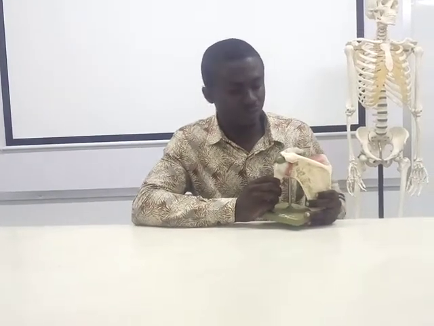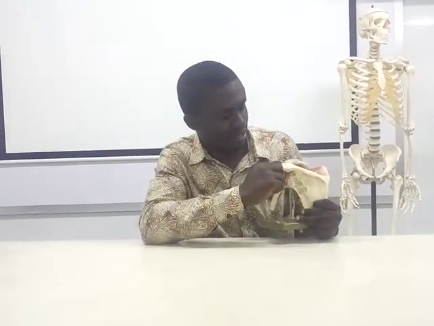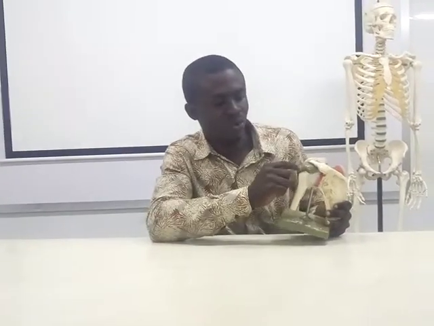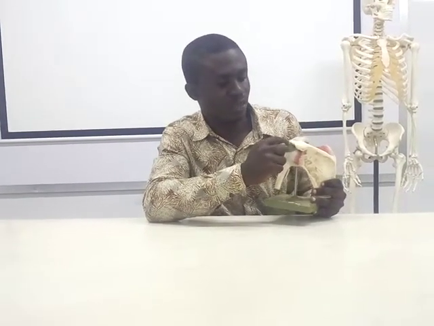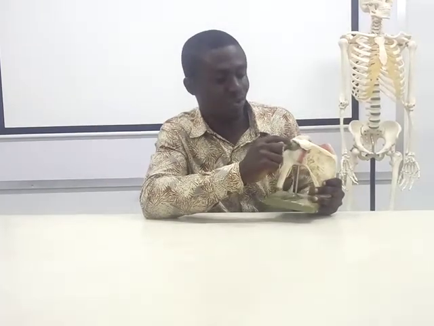Now we have some of them shown in this model that I'm going to use, and it is named based on its location. Now you can see that this is the acromion because it's coming from the spine, acromion, and below it we have one fluid filled sac known as bursa, and this is because it's found below the acromion. We call it subacromial bursa.